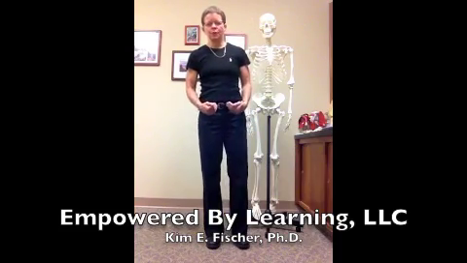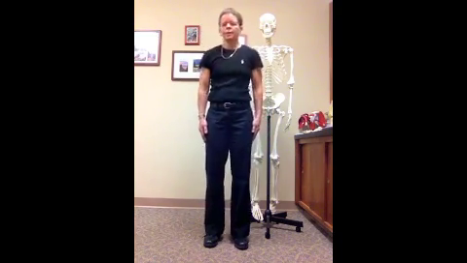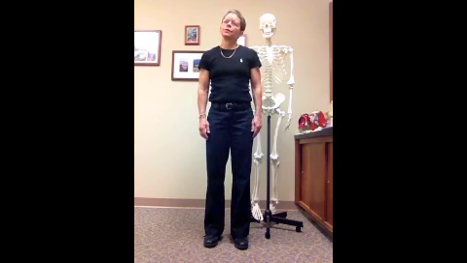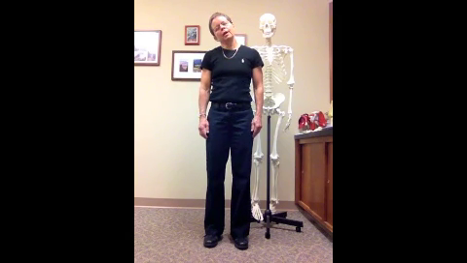So these movements at the trunk, lateral flexion or lateral bend, occur in a frontal plane. They're side-to-side movements. The other thing, of course, I can do the same movement at my head. So lateral bend to the right and left.